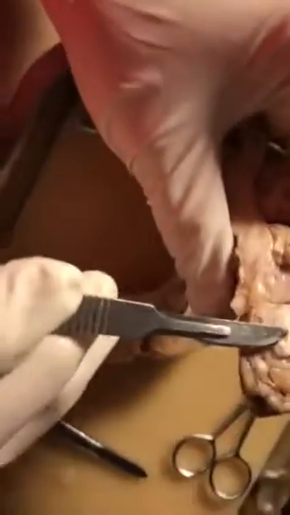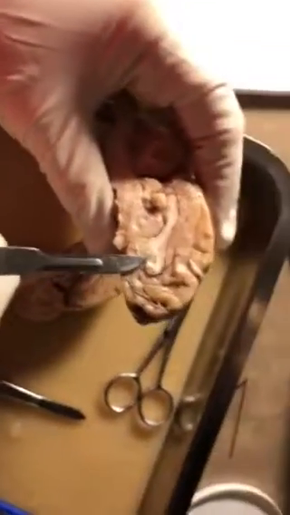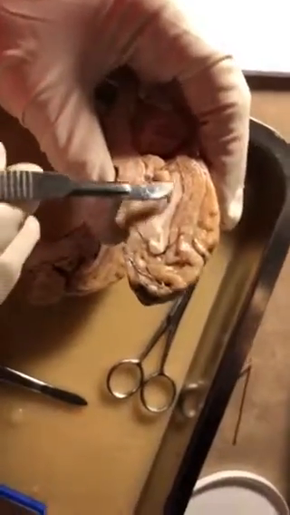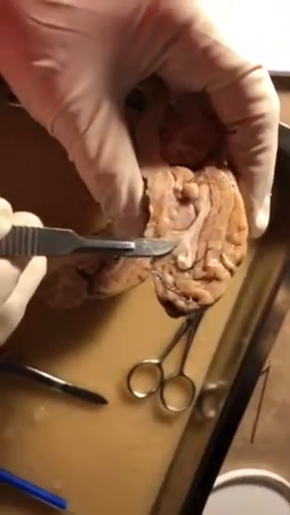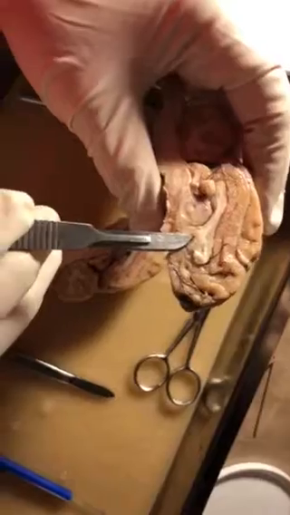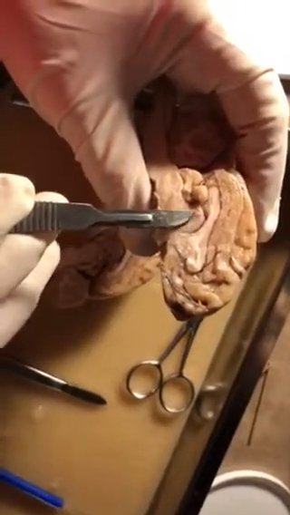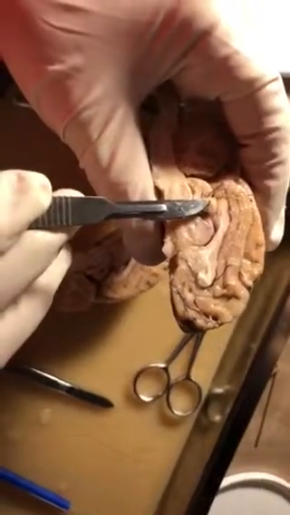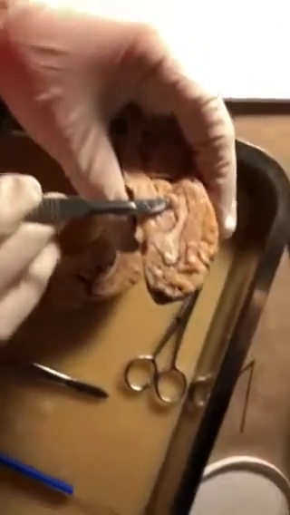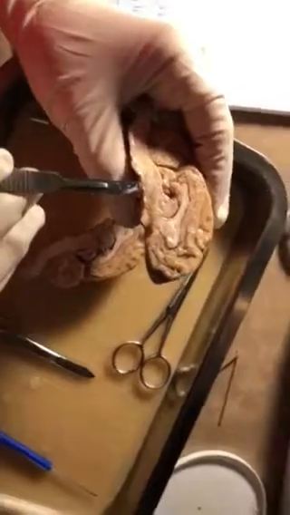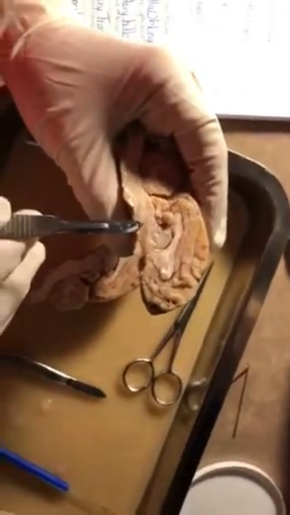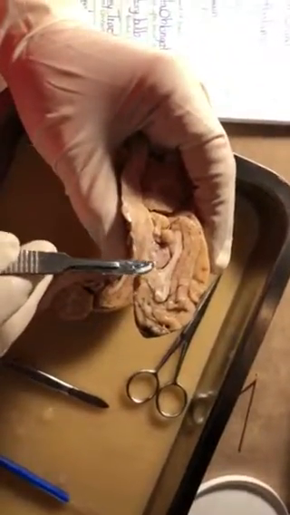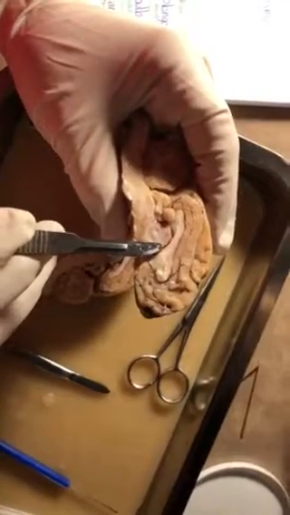This right here is the corpus callosum. Right here we have the thalamus, and underneath that will be the hypothalamus. This is the pineal gland. The fornix is the inferior portion of the corpus callosum.